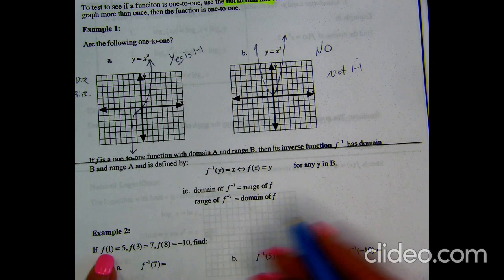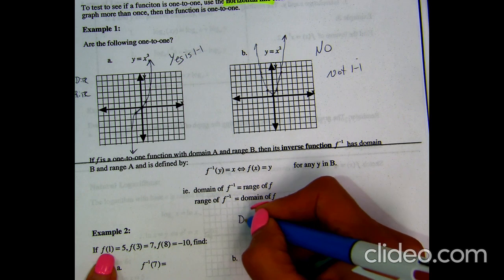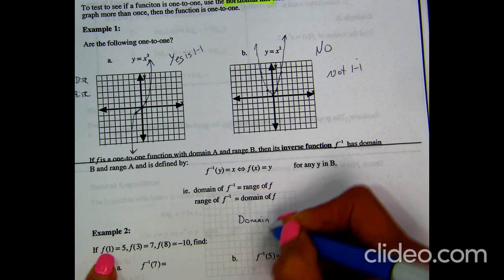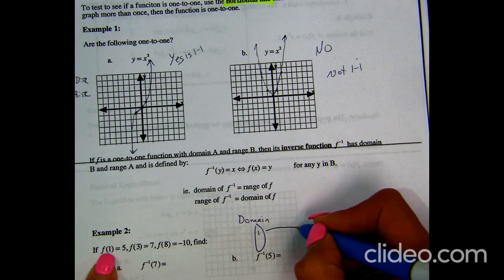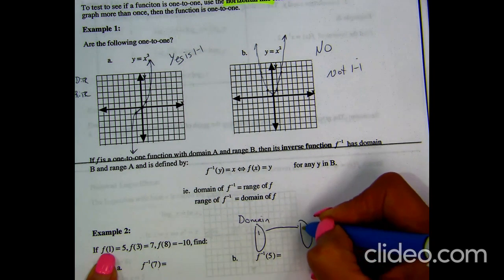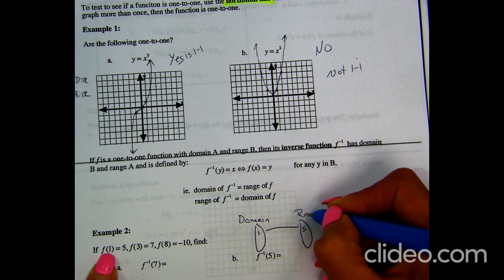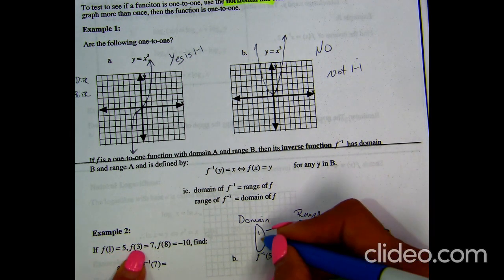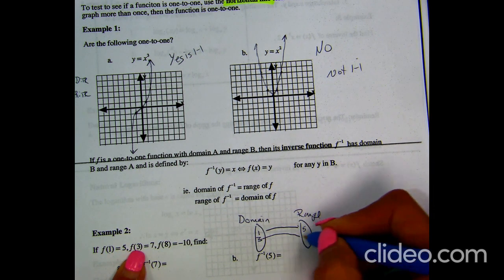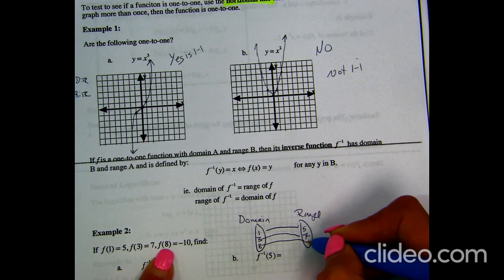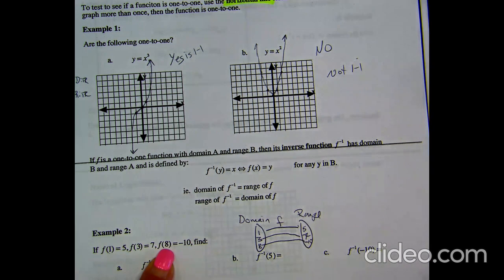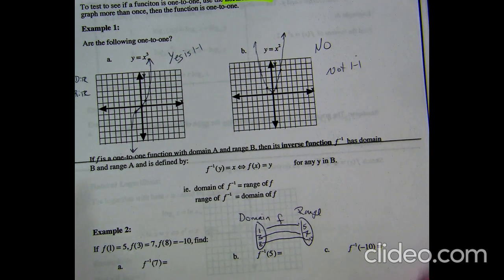Well, this particular function has this in its domain. Let me do a cloud diagram for you. It took 1 over to 5 in the range. It took 3 over to 7, and it took 8 over to negative 10. Okay, the function does that. What does the inverse do?